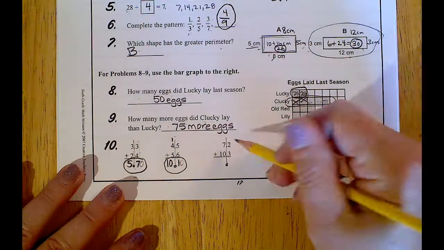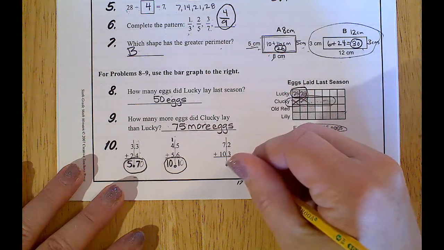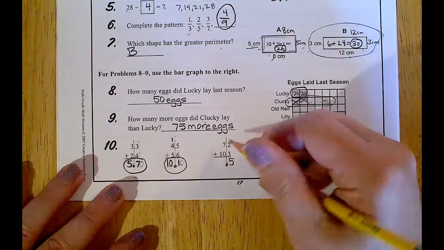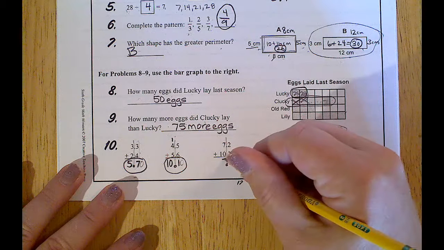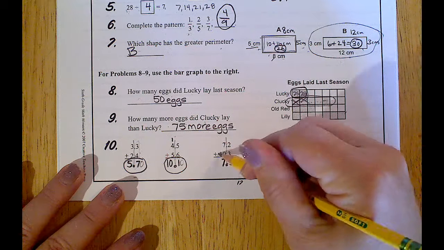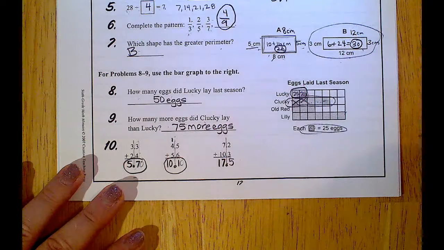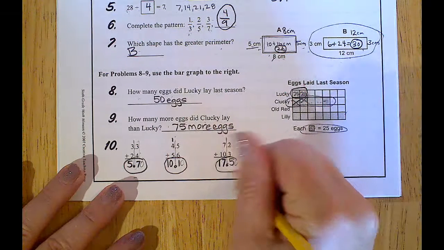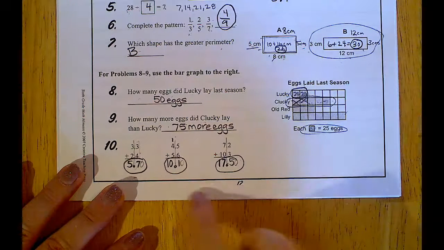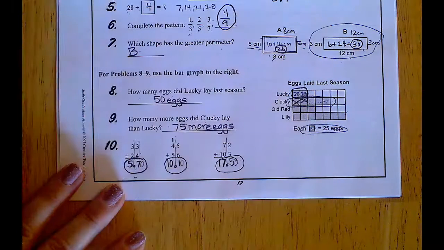Last problem. 20 cents and 30 cents is 50 cents. $7 plus no dollars in the ones place is 7. And $10 plus no other $10 would be a 10 in the tens place. And I would circle my answer. So there, that's how I would show my work there. All right. Nice work.